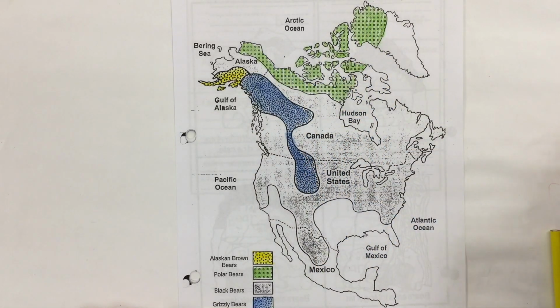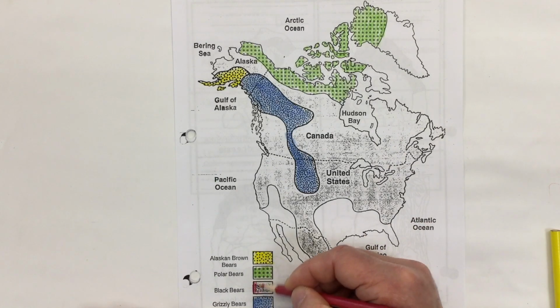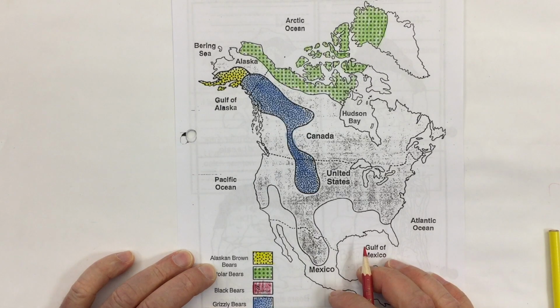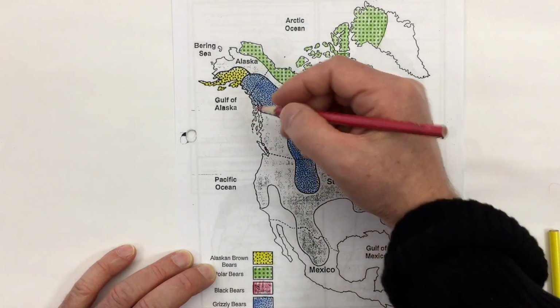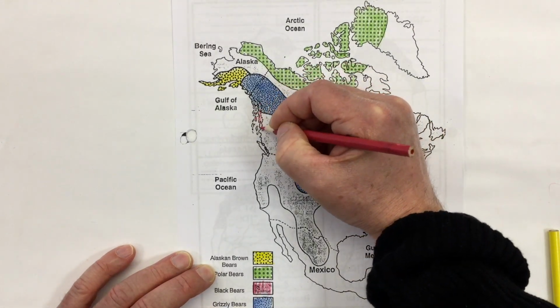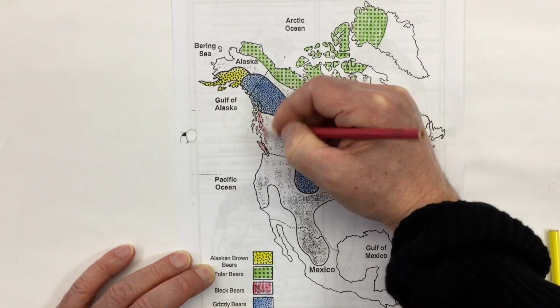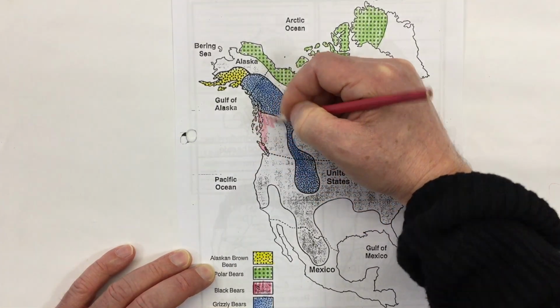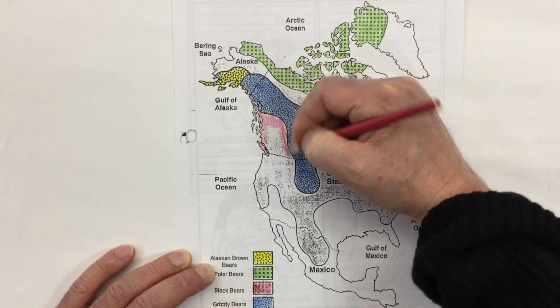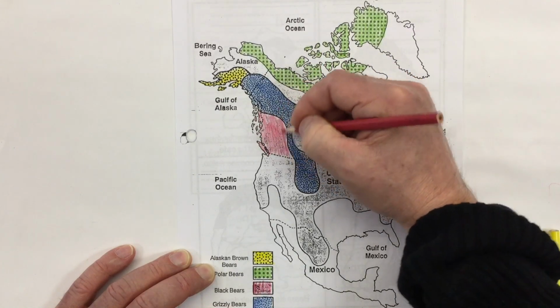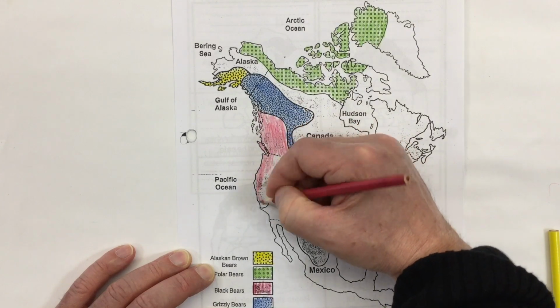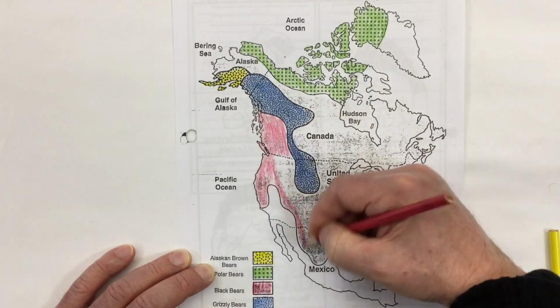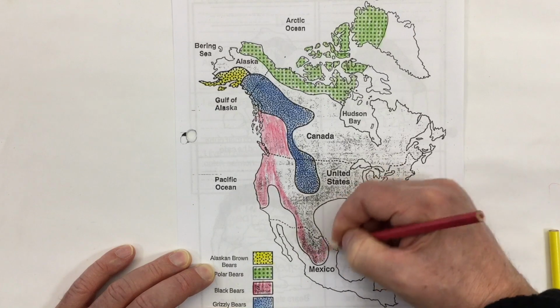And I have one more left to do. I'll grab my fourth color, red. I saved this one to last because this one is the largest area. These are our little black bears, which come in black, brown, blonde, reddish, even in white colors. And they are found all up and down the coast of British Columbia, even a few on Vancouver Island. All in here. But also down here in the United States, all the way down into California, way down here even into Mexico.